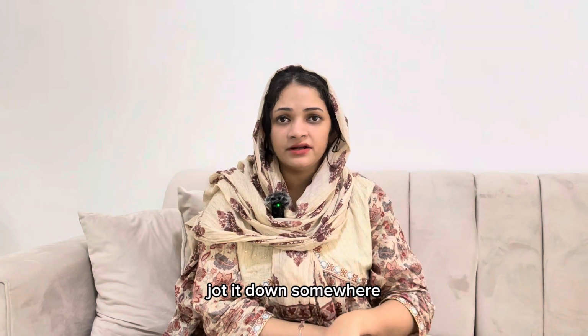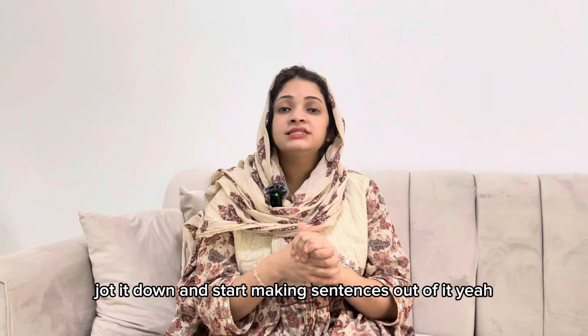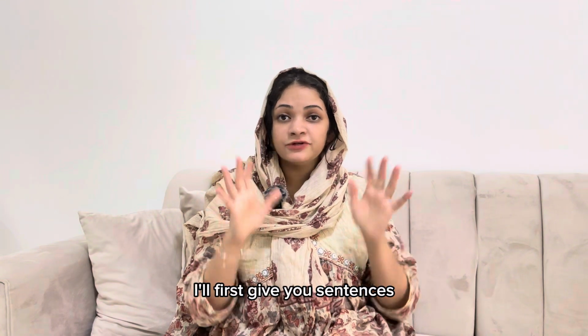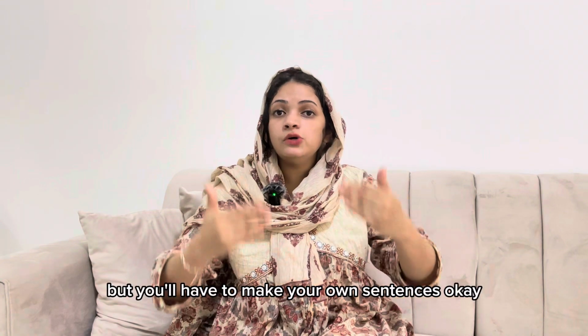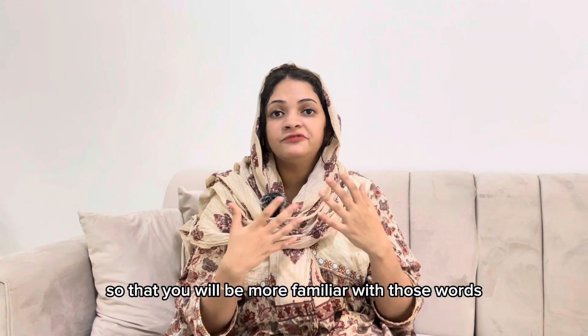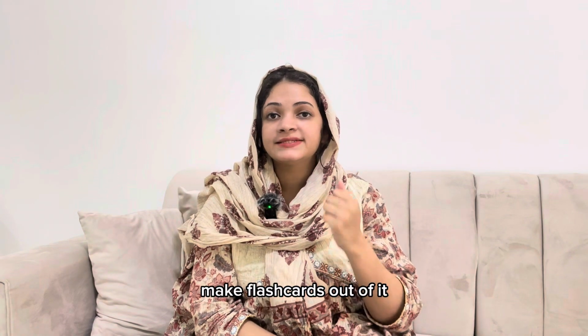Jot it down somewhere in a book or something or in your phone. Jot it down and start making sentences out of it. I'll first give you sentences, but you have to make your own sentences, okay? So that you will be more familiar with those words. And then what you have to do is make flashcards out of it.